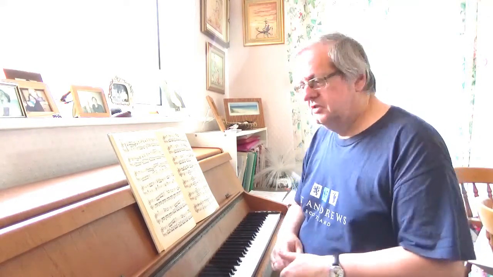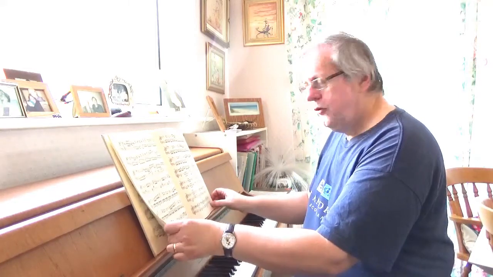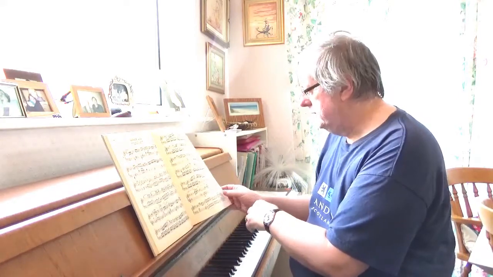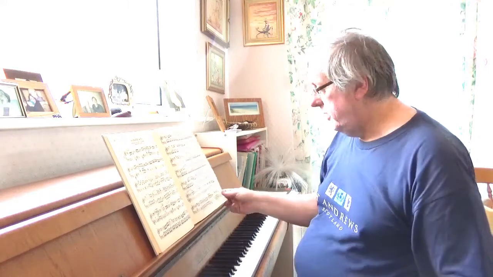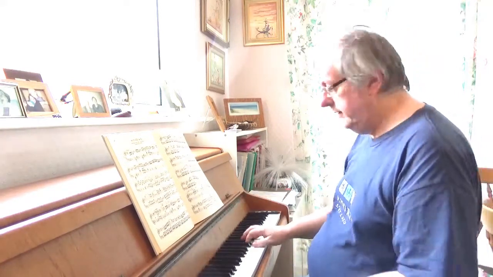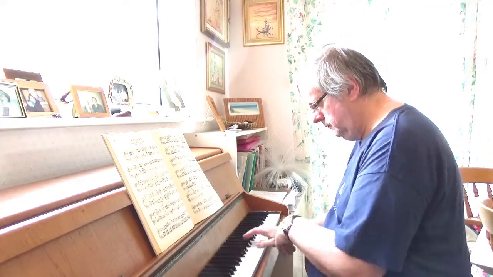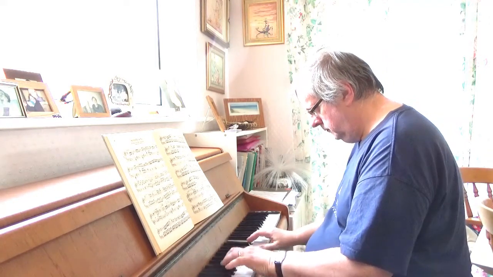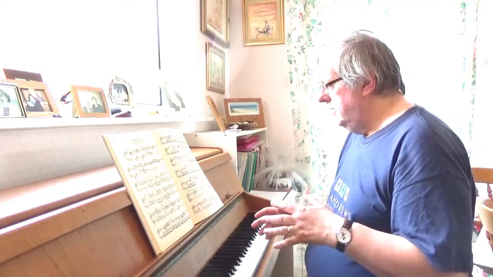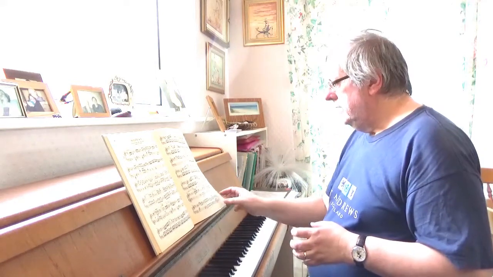He expands them, he puts them through different key structures and so on. Now I'm not going to do the whole thing, but I just want to illustrate how that works with part 3 of the second subject. Just to give you a reminder of how that goes, it starts off like this. It's got that kind of da da da da rhythm, okay?